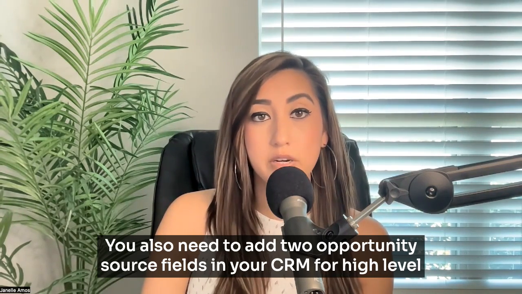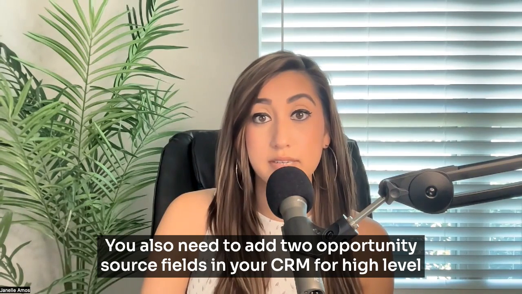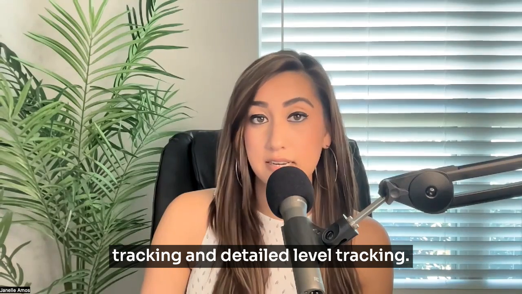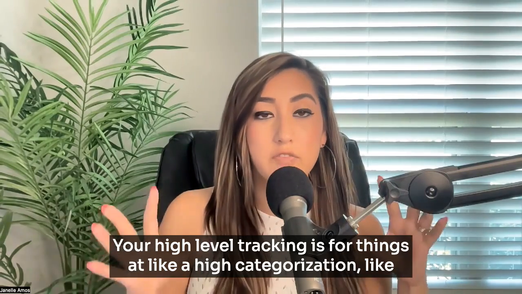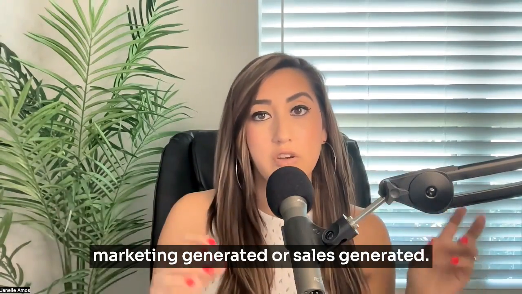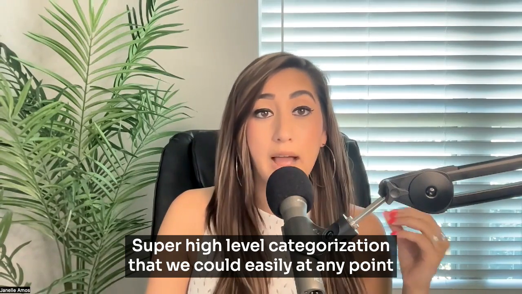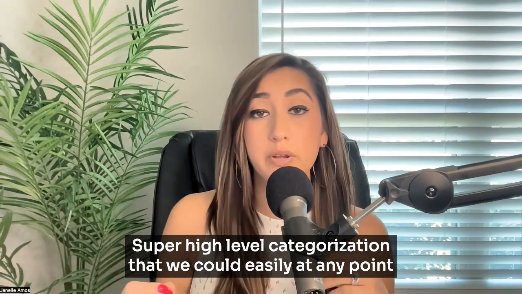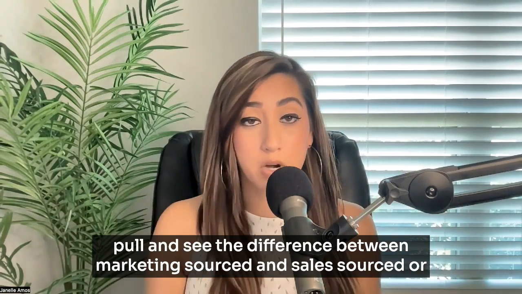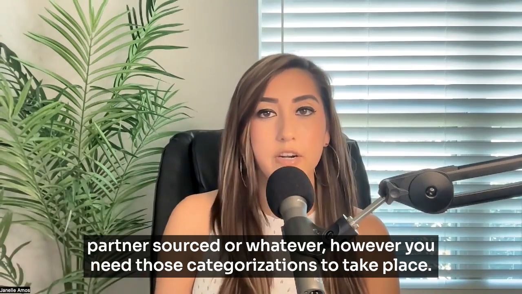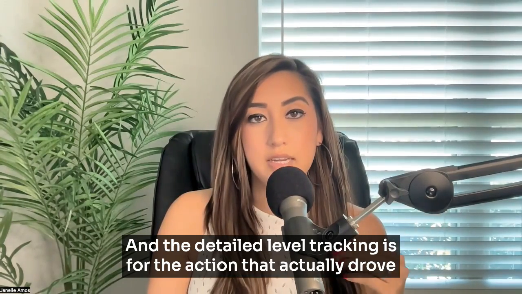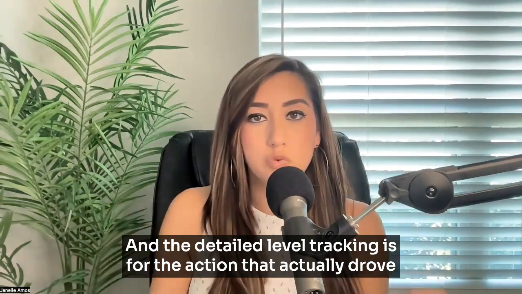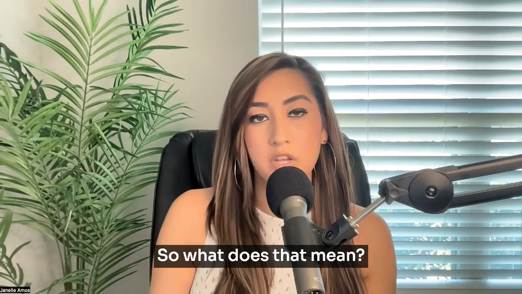You also need to add 2 opportunity source fields in your CRM for high level tracking and detailed level tracking. So here's what I mean by that. Your high level tracking is for things at like a high categorization, like marketing generated or sales generated, super high level categorization that we could easily at any point pull and see the difference between marketing sourced and sales sourced or partner sourced or whatever. However, you need those categorizations to take place. And the detailed level tracking is for the action that actually drove that opportunity to be created. So what does that mean?